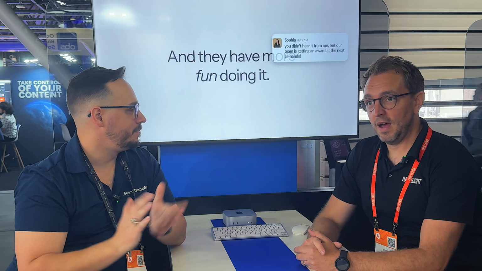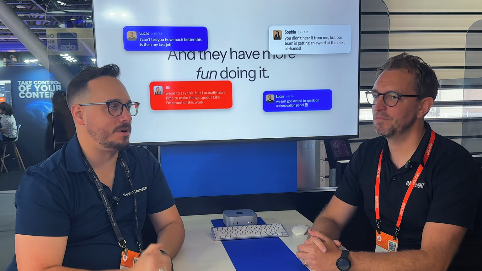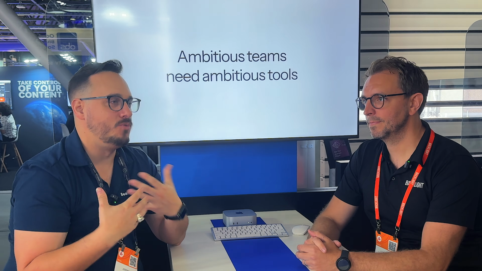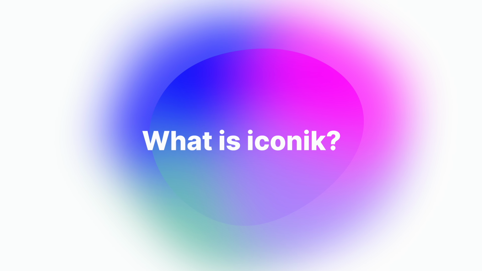Cool, man. So we're here over at Backlight talking about Iconik and the amazing, what would you call it, asset manager layer? Asset management and collaboration, yeah, sure. That you can put on top of the storage network and the production cloud and sort of enrich that environment even further. So tell us a little bit more about Iconik and all the cool stuff you can do with it.